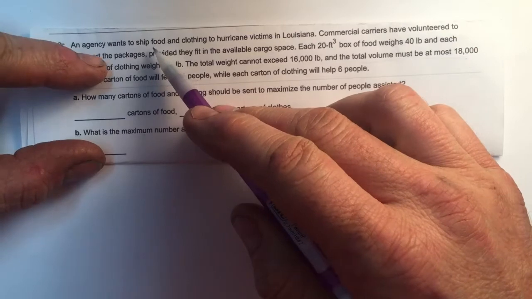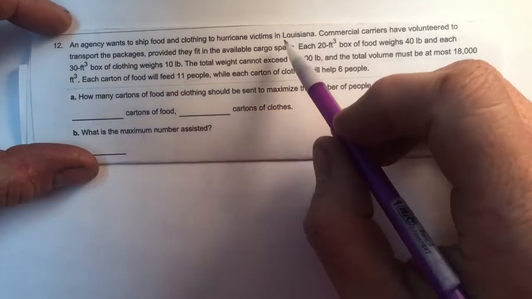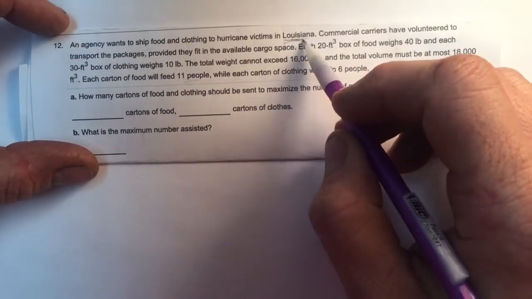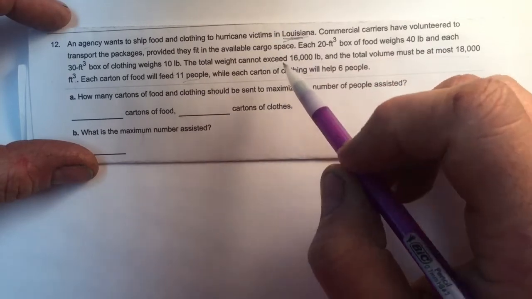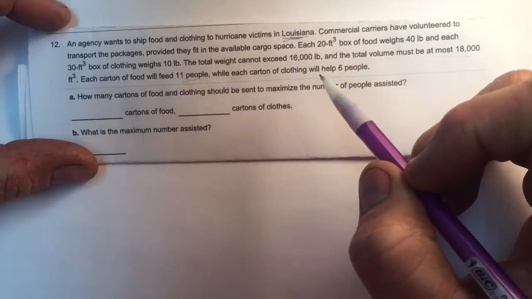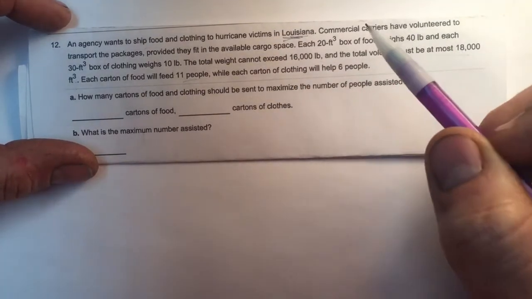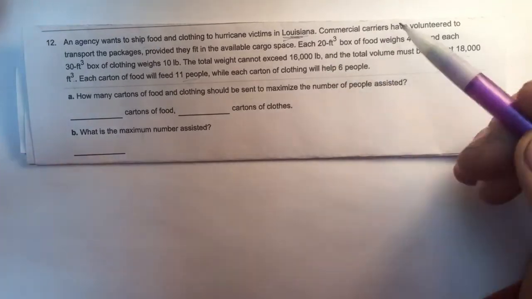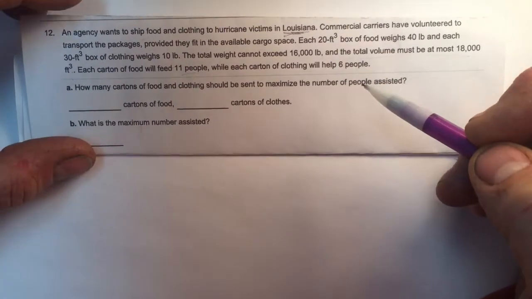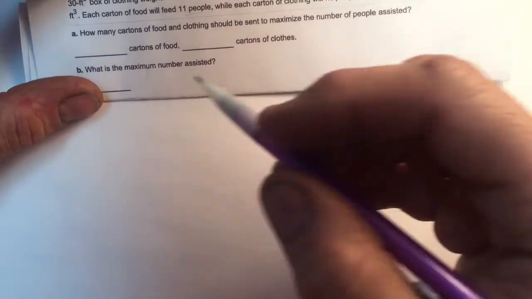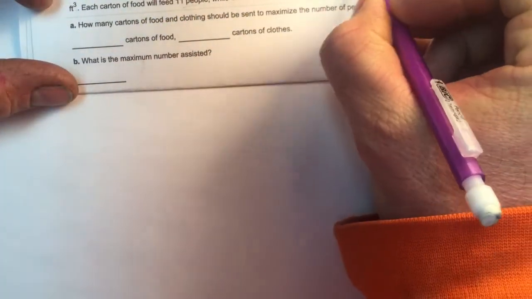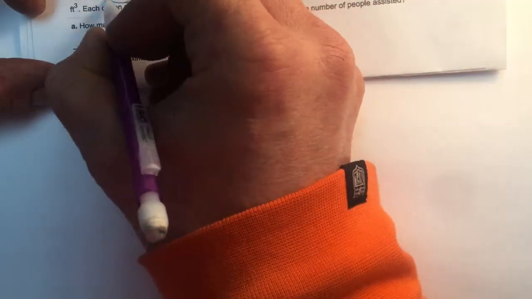We're shipping this food to Louisiana, which means we're limited in how much space we have in this vehicle, and we're also limited in how much weight we can put in the vehicle. So if you break this down, we're sending food and we're sending clothing.